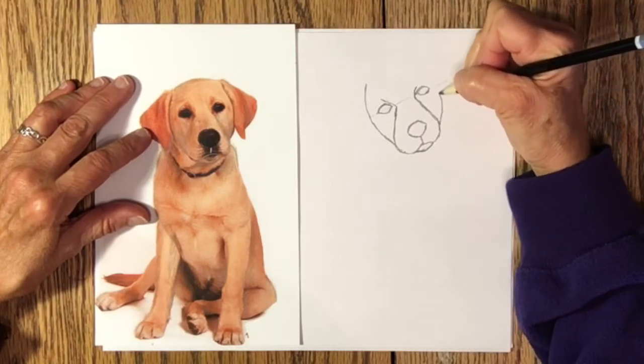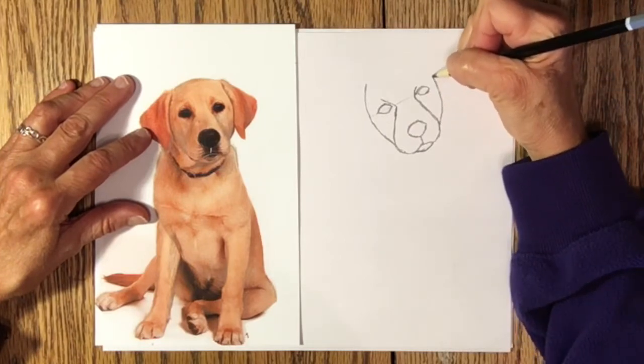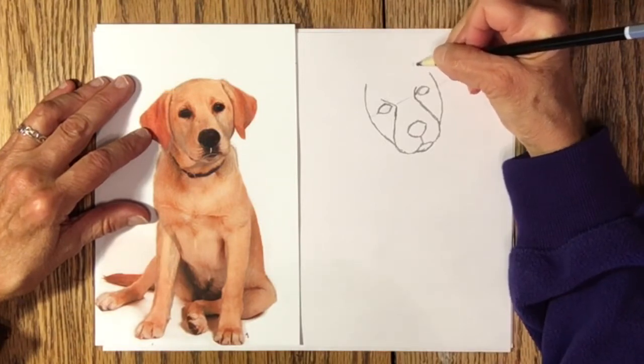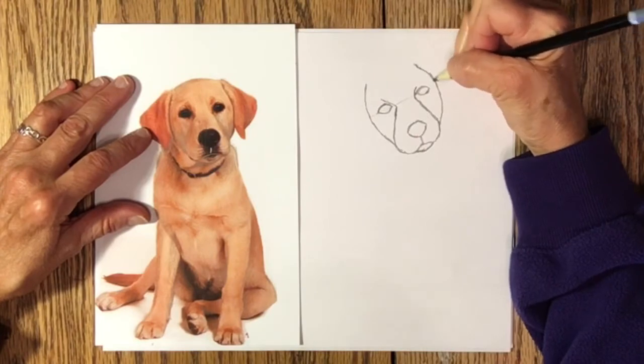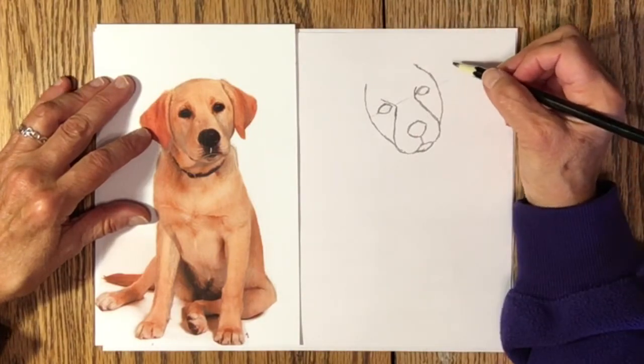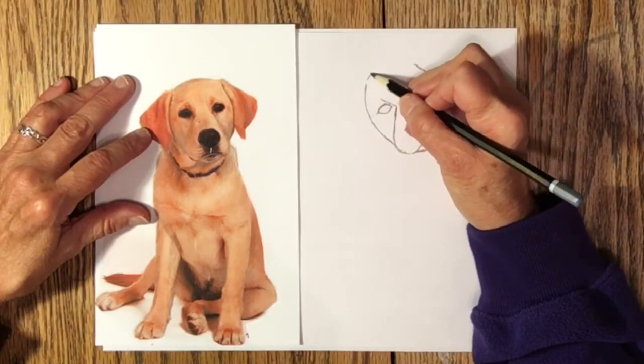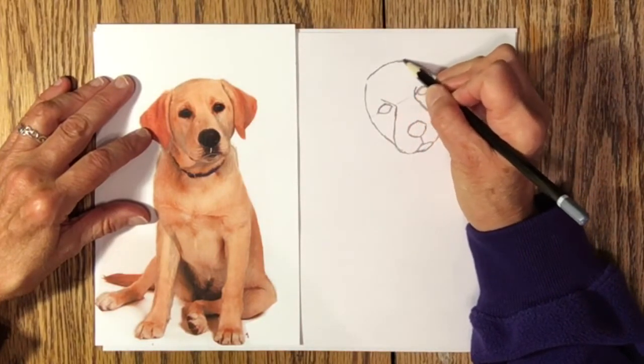So I'll just bring this curved line up and pay attention to the distance from the eye. Like that. And a curved line across the top of his head here. Like that.